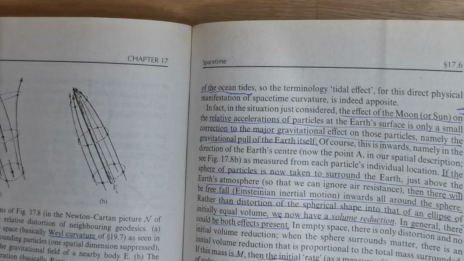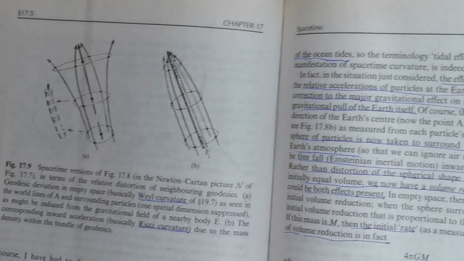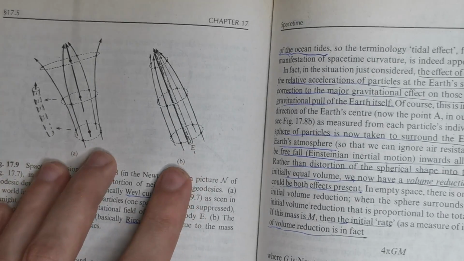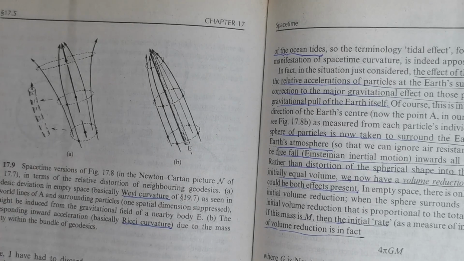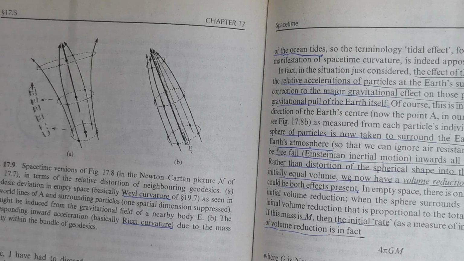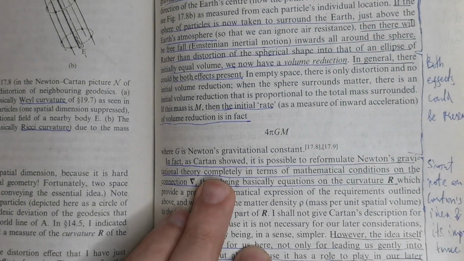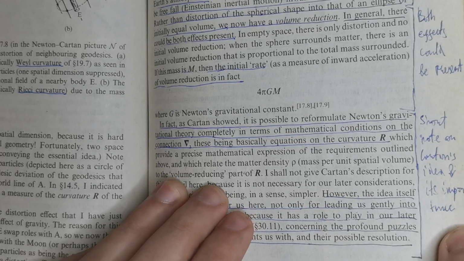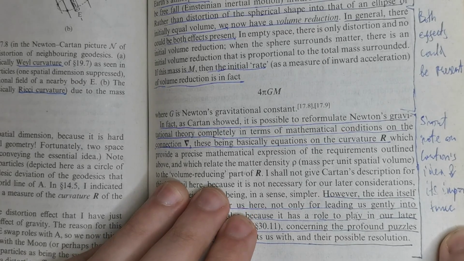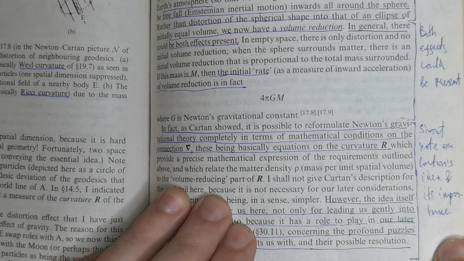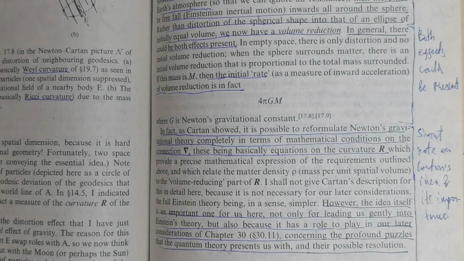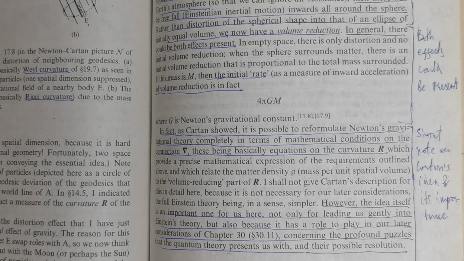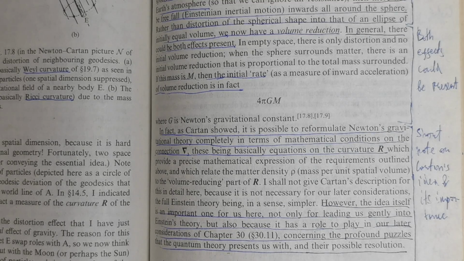Yeah, so in general both effects could be present, so both curvatures could act together there. And in fact, Cartan showed that it's possible to reformulate Newton's gravitational theory completely in terms of mathematical conditions on the connection. And those equations were about the curvature actually.